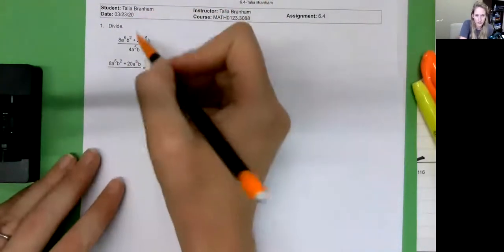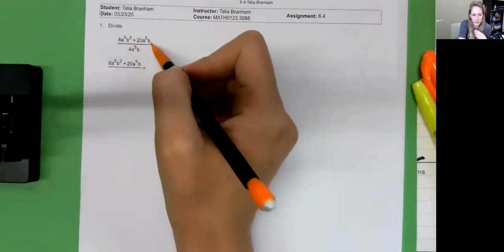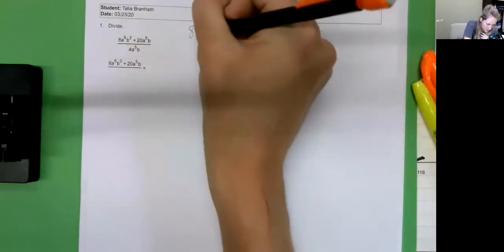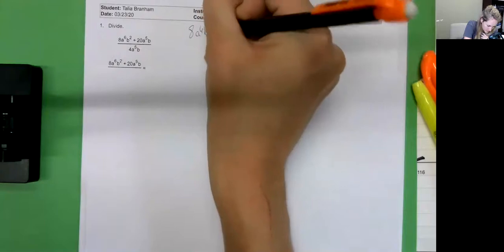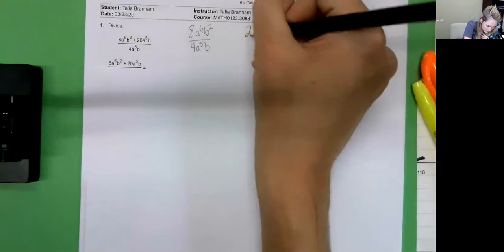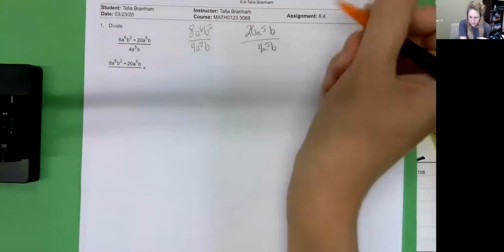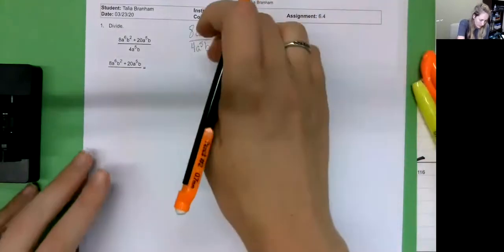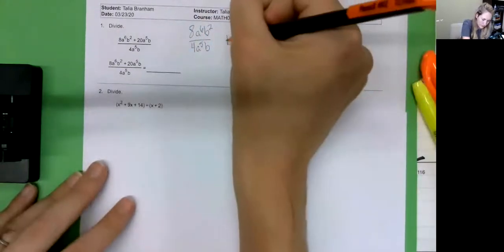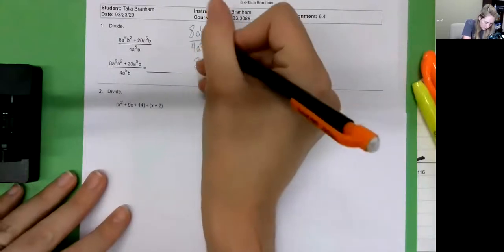So divide 8a to the 6th power b squared plus 20a to the 5th b. So we're doing each individual one. So a6b squared divided by 4a5b, and then 20a to the 5th b divided by 4a to the 5th power b. So 8 divided by 4 here, and I'm going to put the plus sign here because this plus sign was there. That would be 2.